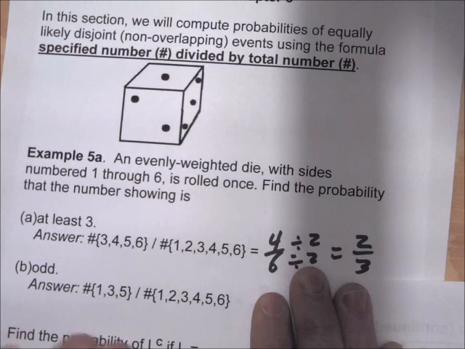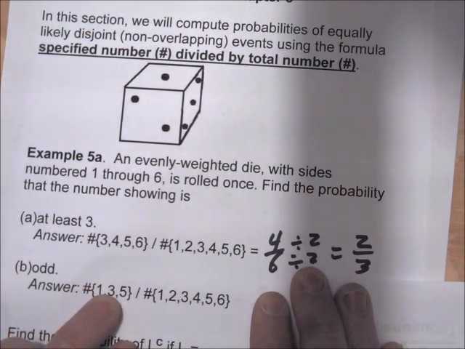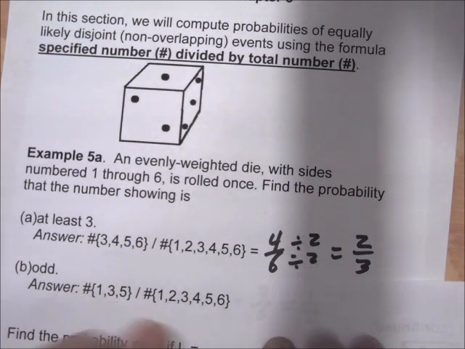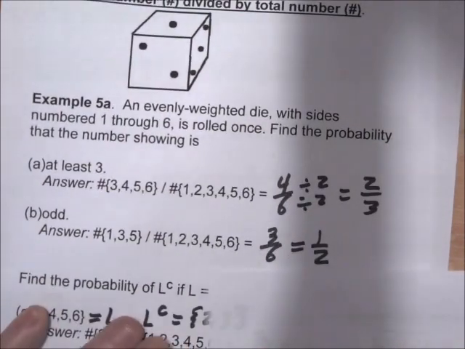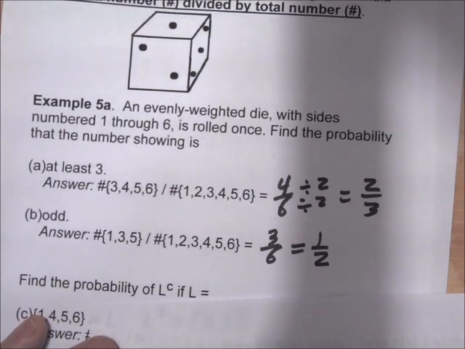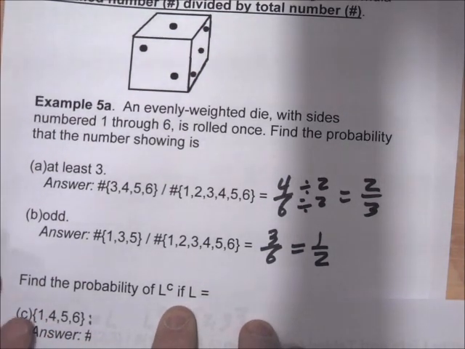In a similar manner, there are 3 odd numbers in 1, 2, 3, 4, 5, 6. The numbers 1, 3, and 5 are odd. So the probability the number showing is odd is going to be 3 out of 6, which reduces to 1/2. Okay? Here we want to find the probability of L complement if we're given L. So L is the event 1, 4, 5, or 6. What's left over, not included, would be 2 and 3.